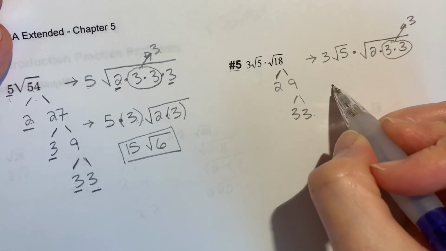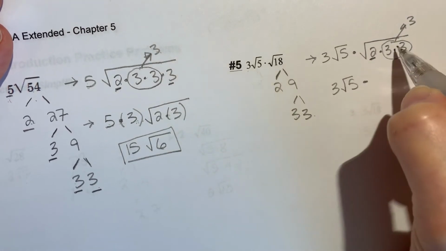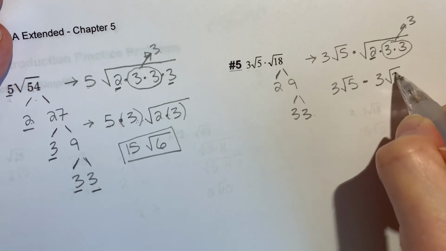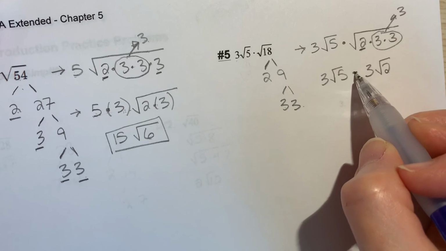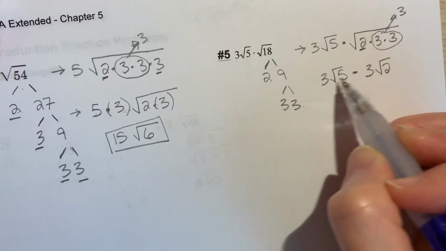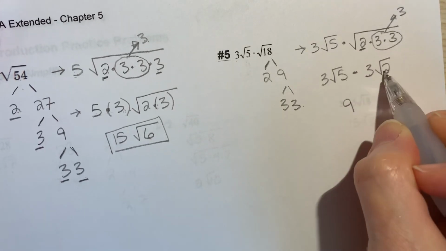So working down here, I have 3 square root of 5 times 3 busted out. 2 is stuck inside the jail. Okay, now I need to do this multiplication. So numbers outside the jail get multiplied. So that's 3 times 3 is 9. Numbers inside the jail get multiplied.